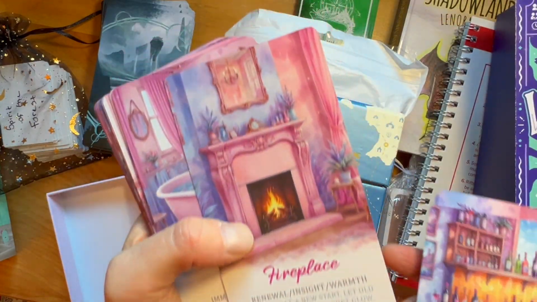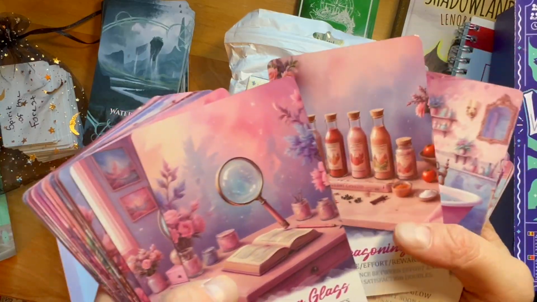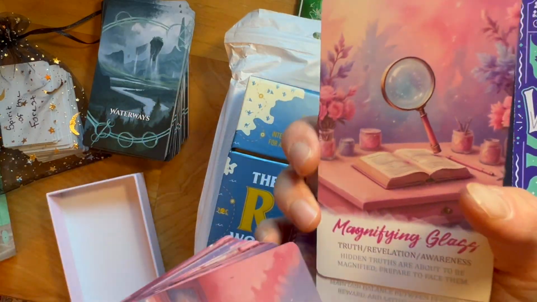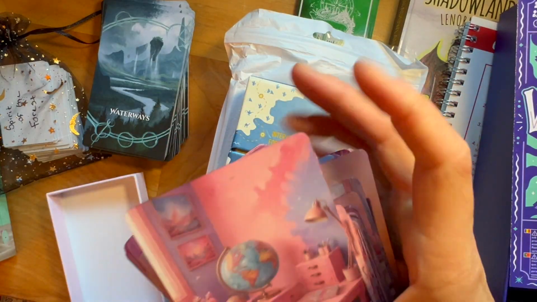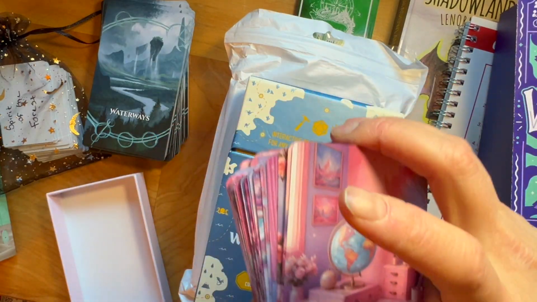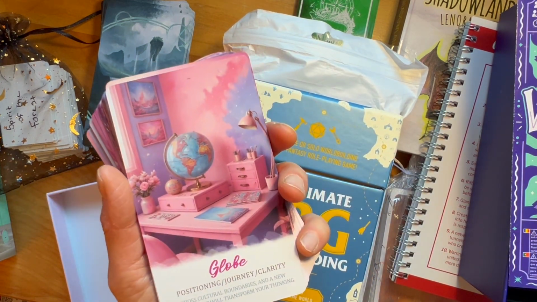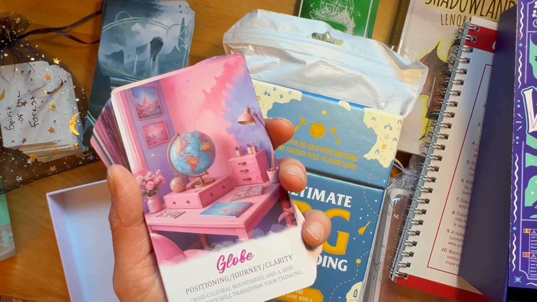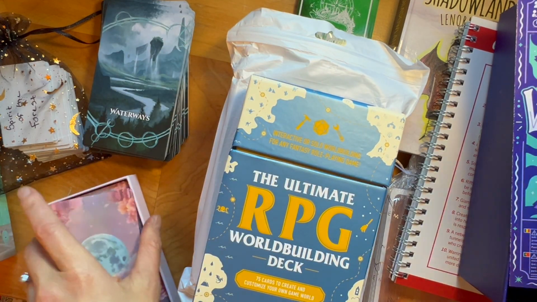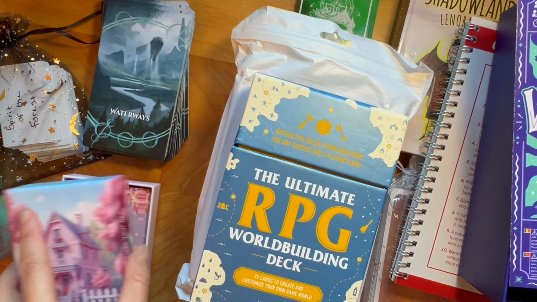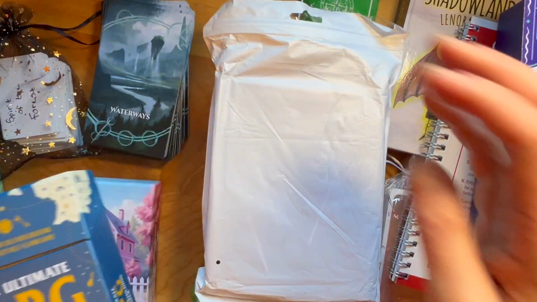Fireplace could be the living room, bathtub is a bathroom, the kitchen, maybe this is a study or an office or something. Same with this. So this could be a really cool way to bring in that world building in a much more personal, intimate space. Again, there are role-playing game decks that you can use for world building.